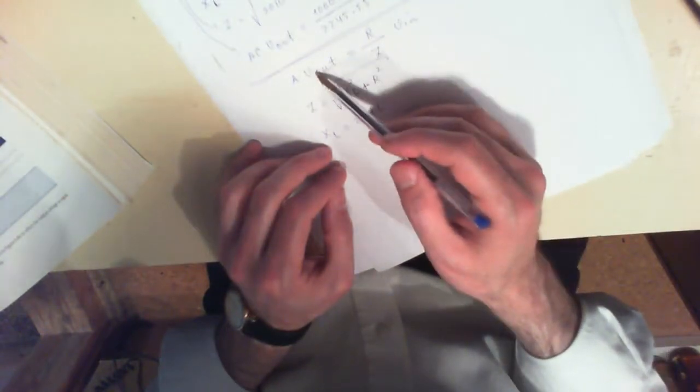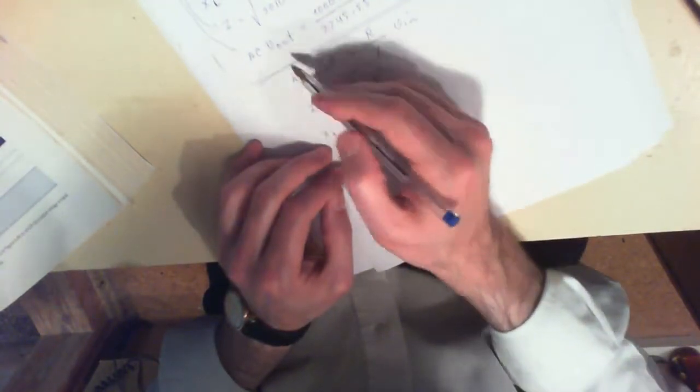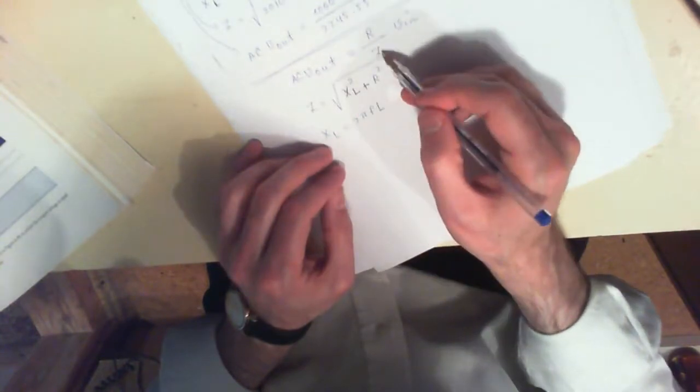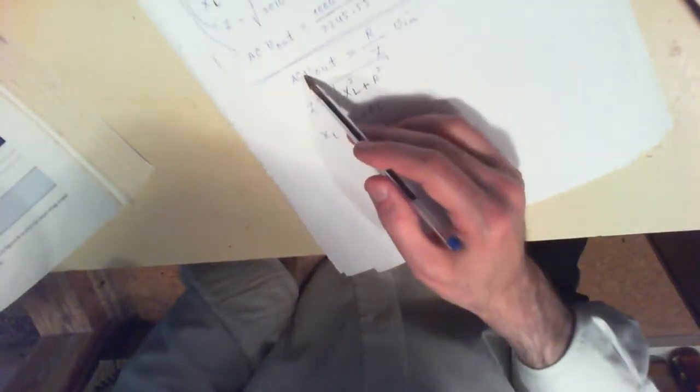And then with that, your AC V of out is going to be decreased because your Z is in the denominator here. The more that you increase your Z, the more you're actually decreasing your V of out.